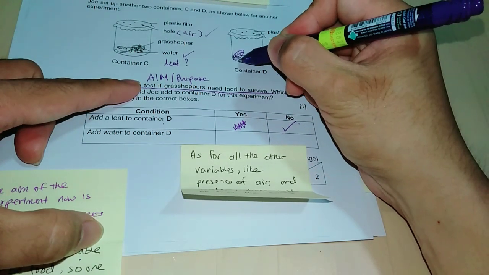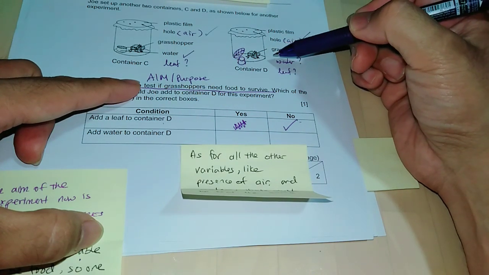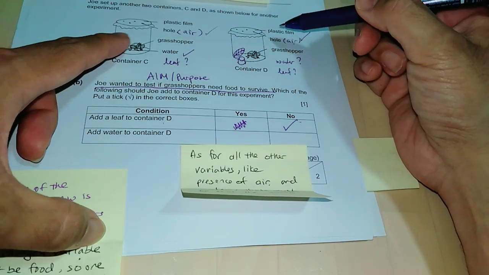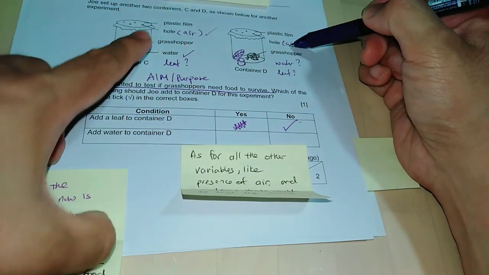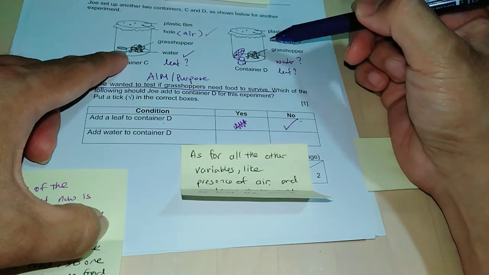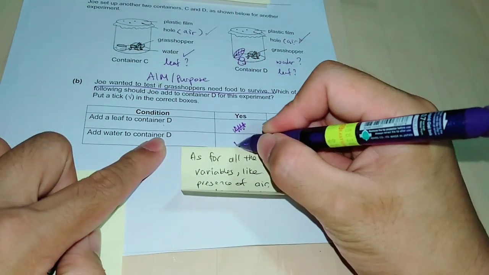So if I add another container of water here, then the only change variable in these two will be the presence of food. Let's see, air, air, yes, both have air. Water, water, both have water now. And food, no leaf, but has leaf. So add water to D, I will say yes.